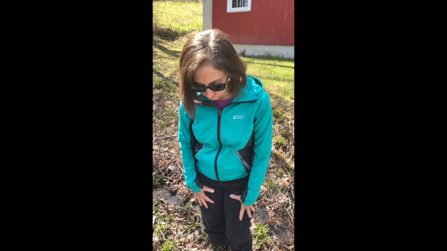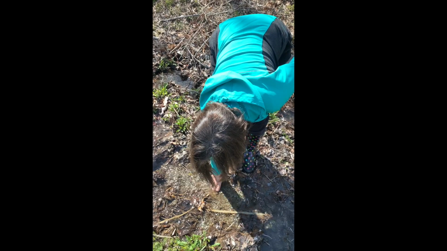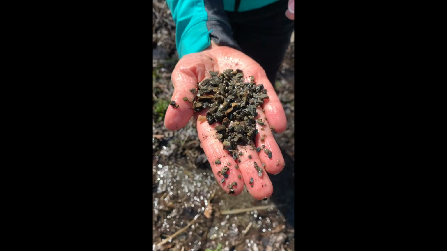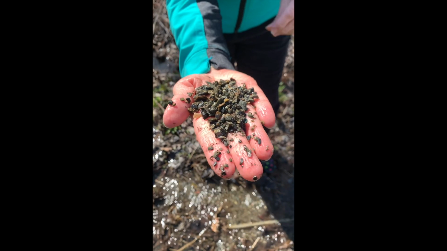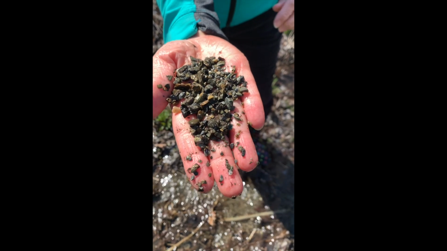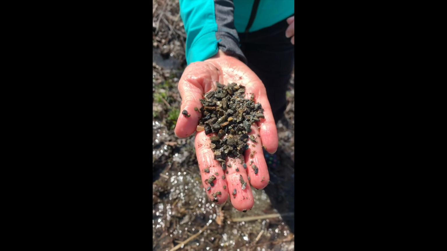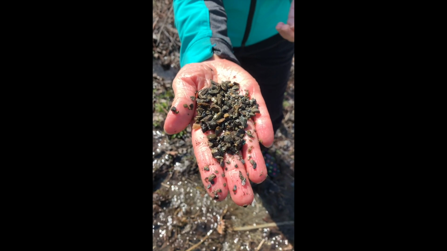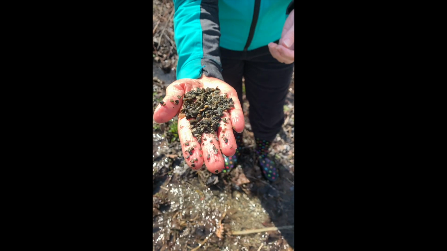Streams carry different size sediment particles. If you look at the bottom of a stream, you'll see that there's all kinds of different rocks that it carries along. These particular rocks that I picked up are the size of pebbles. Now you're going to see in your reference table that we can tell what size a pebble is versus sand versus cobbles and boulders. But these are all pebble size.